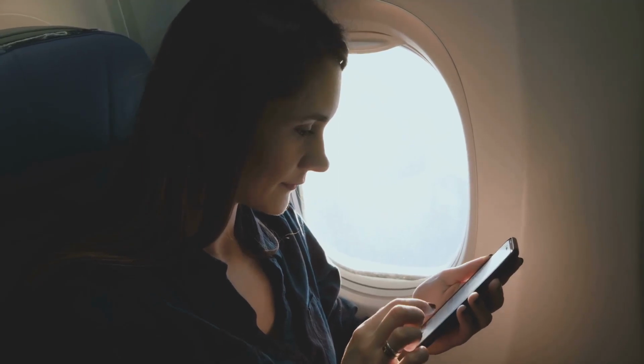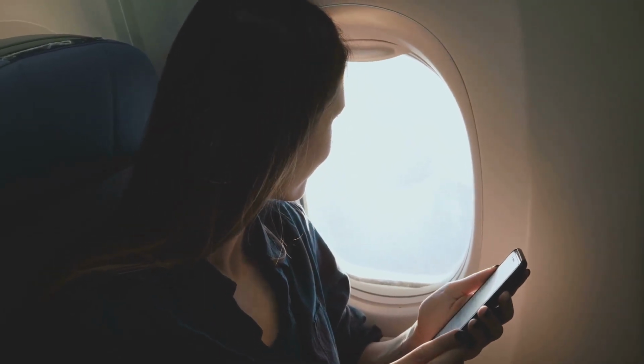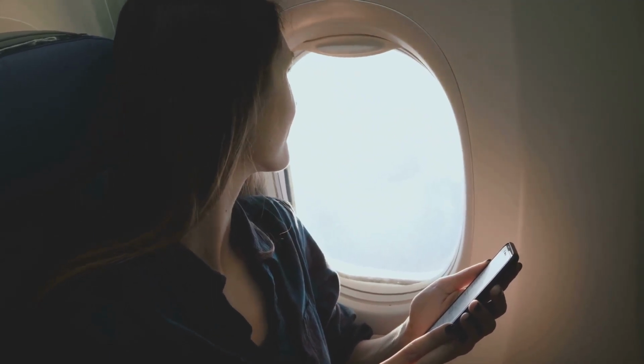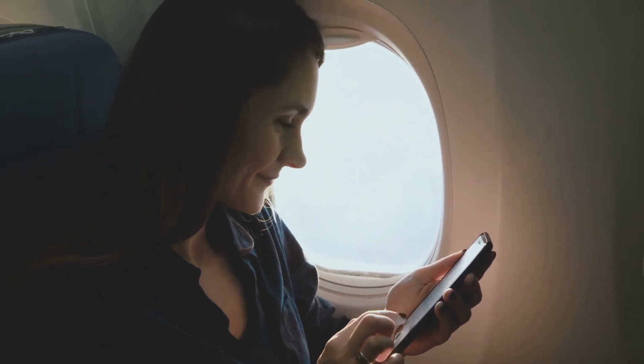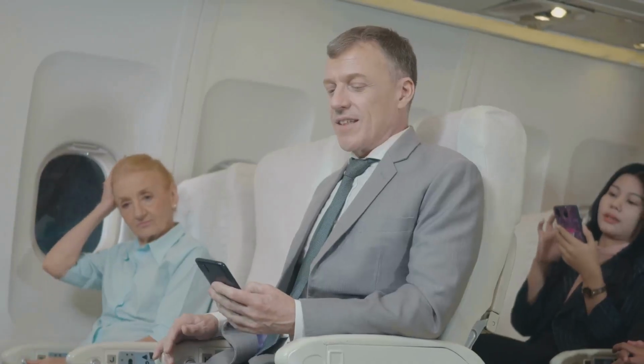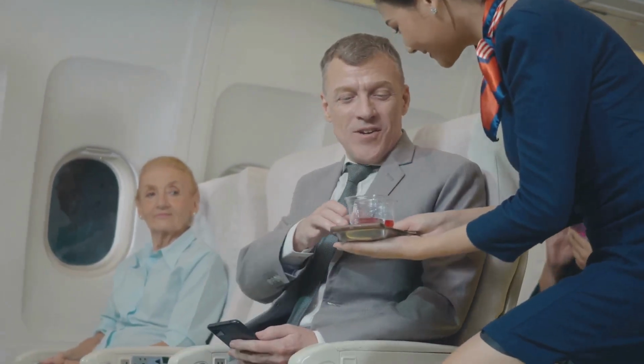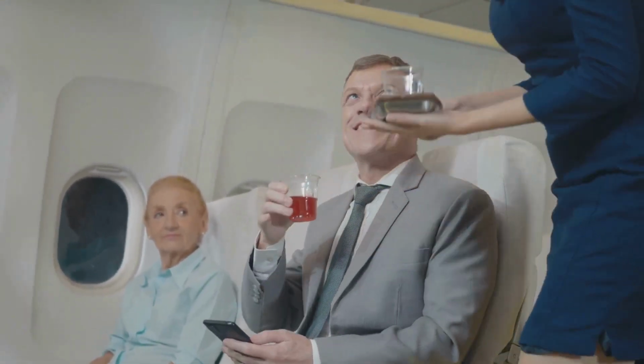Step 4. Now comes the exciting part, choosing a new flight. You'll see a list of all the available flights that match your original destination. They'll be sorted by date and time. Take your time to browse through these options. Consider factors such as layover times, total travel time, and departure and arrival times. Once you've made up your mind, click on the flight you wish to change to.